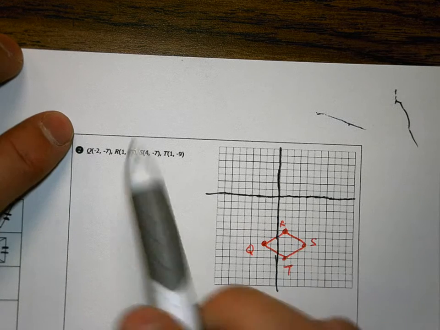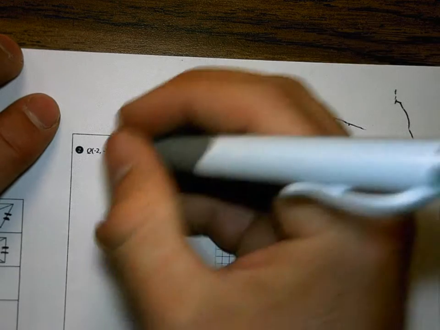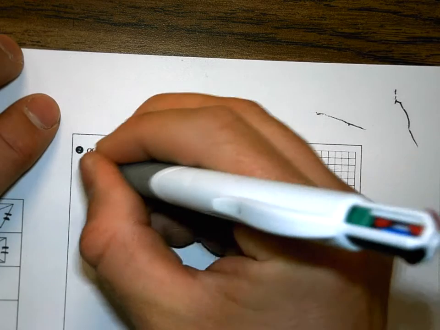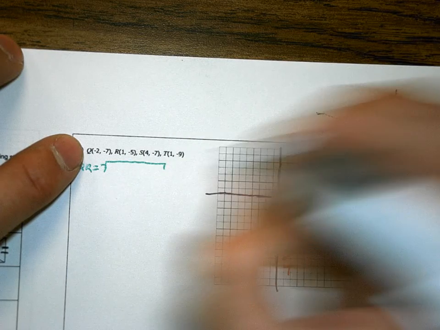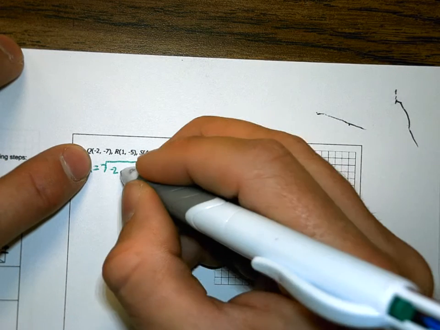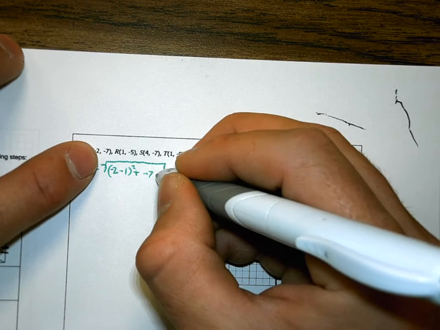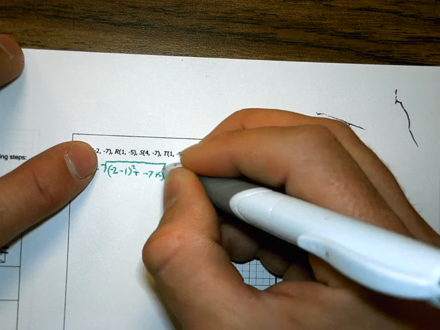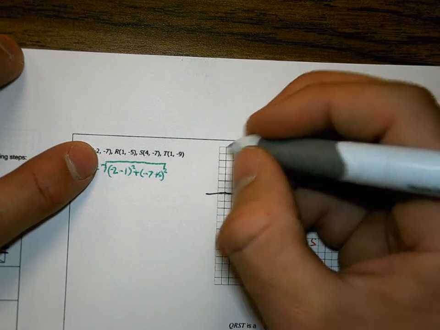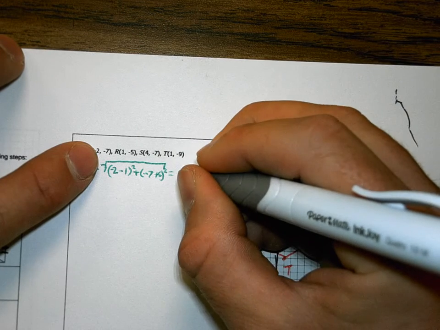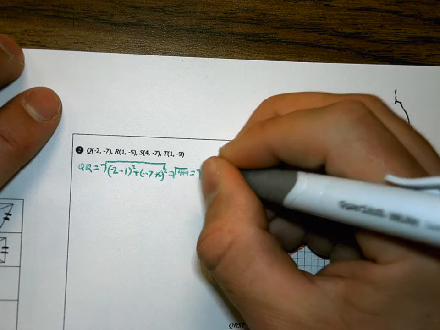So I'm going to check the congruency of QR first. QR equals the square root of -2 minus 1 squared plus -7 plus 5 squared. I'll get 9 plus 4, the square root of 9 plus 4, equals the square root of 13.